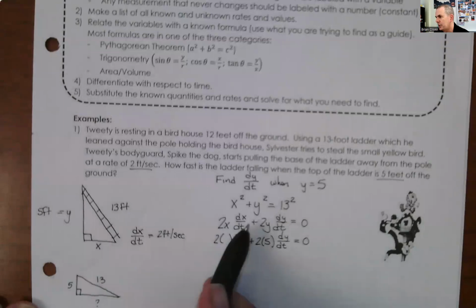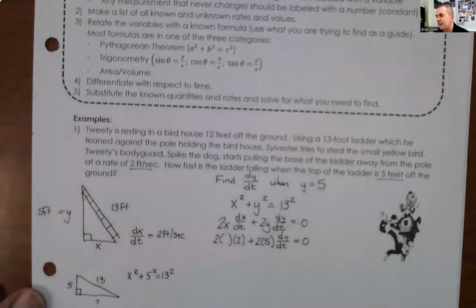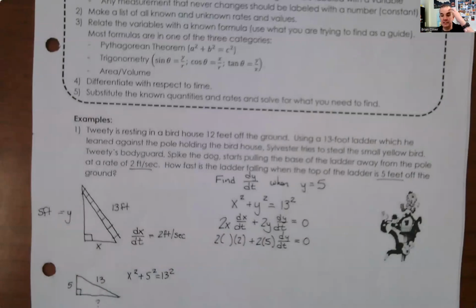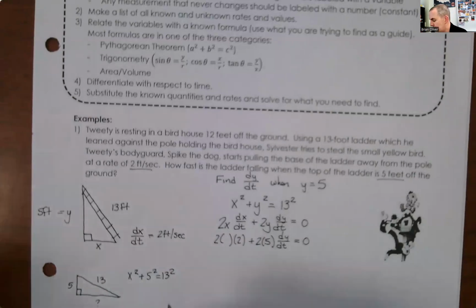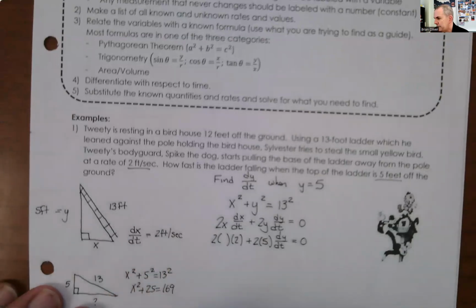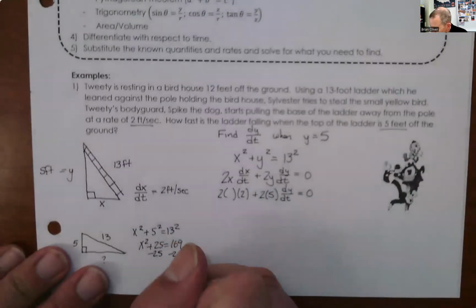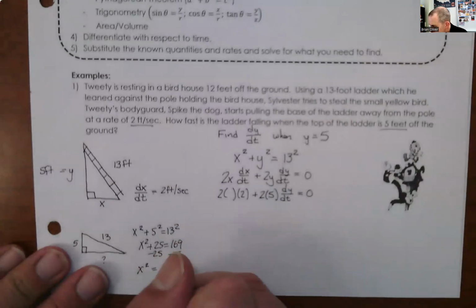In other words, we're going to use this formula right here, x squared plus y squared equals 13 squared, and we're going to solve for x. So I'm going to say x squared plus 5 squared equals 13 squared. Now, if you know your special right triangles, you can tell me x is 12. But if you don't, you solve it. x squared plus 25 equals 169. Subtract 25 from each side. x squared equals 144. And in this case, that tells me that x is going to be 12.